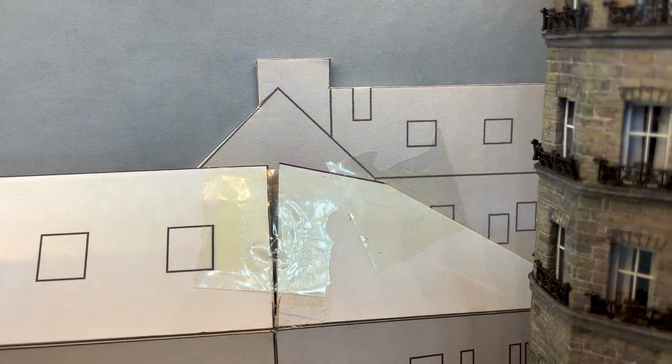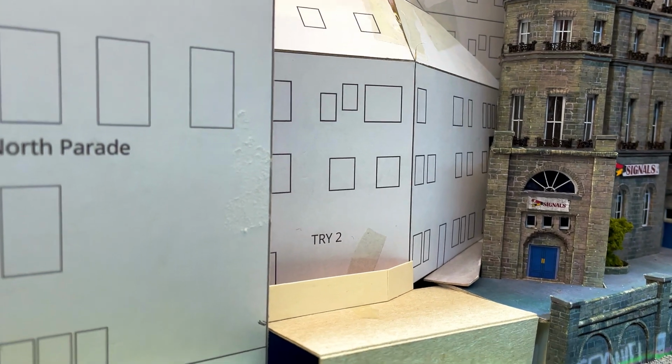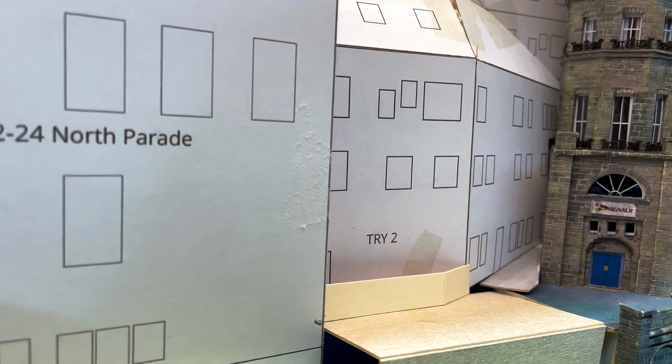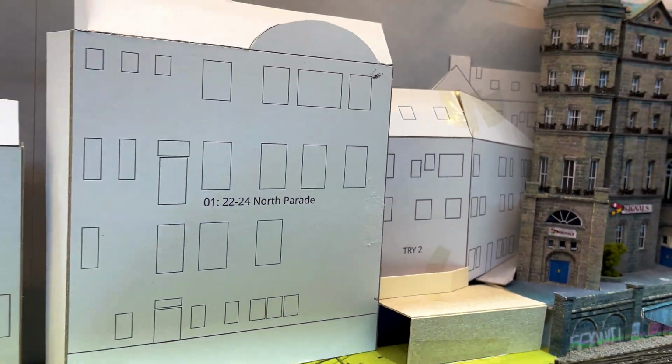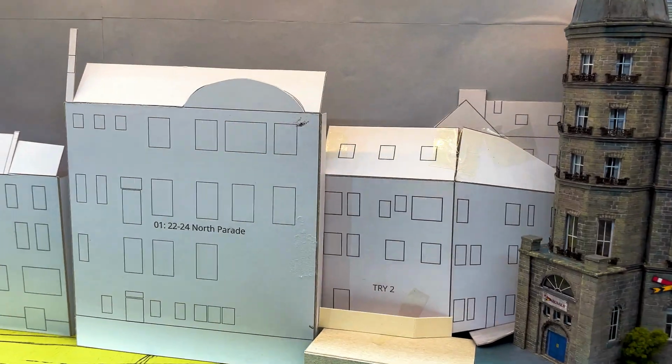I like this as there is no gap in the back scene, and it does, from at least some angles, look like the hotel is in its own space. This is only ever going to be the backdrop to the rest of my layout, so it doesn't need to be perfect. But if I get the textures right, and the colours, then I'm hopeful that I'm onto a winner here.